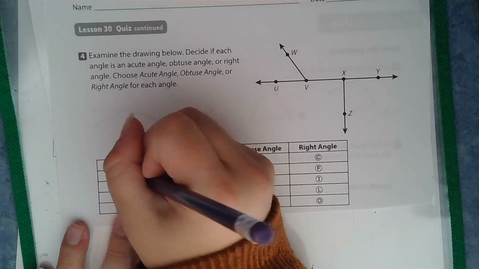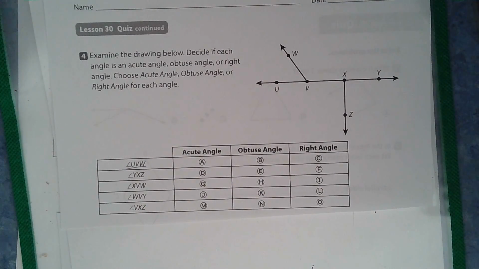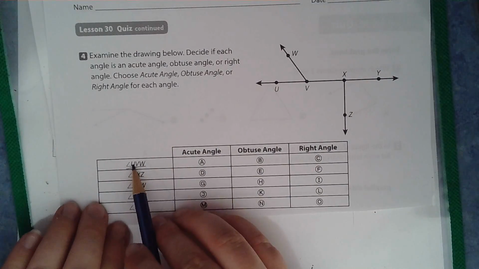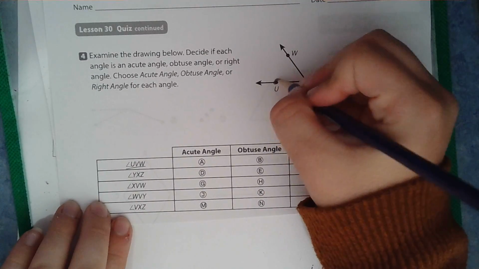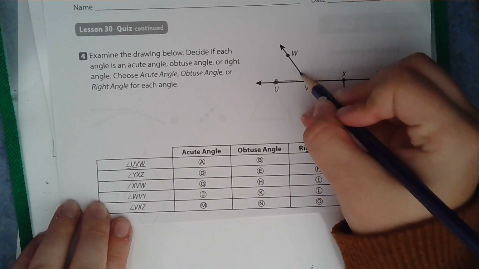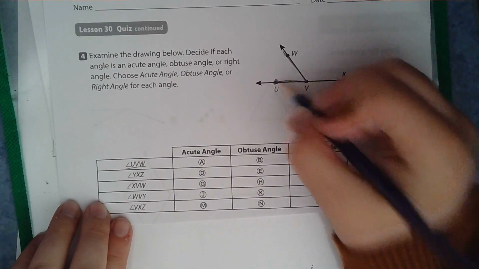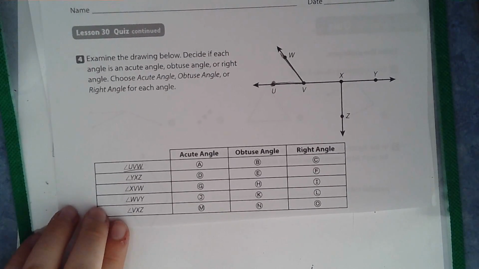I'm going to look at UVW. Remember, all angles have 3 points they have to connect to. So U is where I would start. I would find U over here, and I see it's here. UVW. So I have to follow along. UVW. So I bolded it, and there's where we're starting. Is it acute, obtuse, or right?